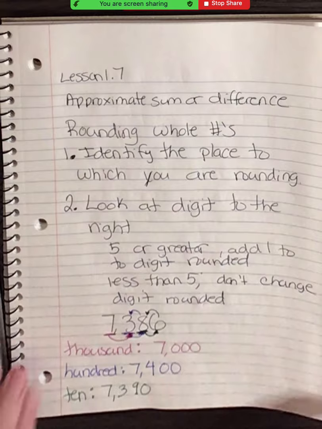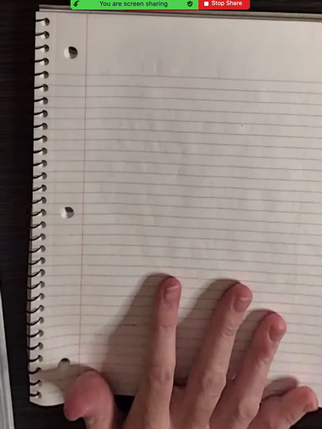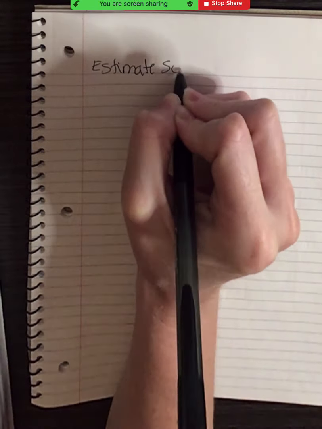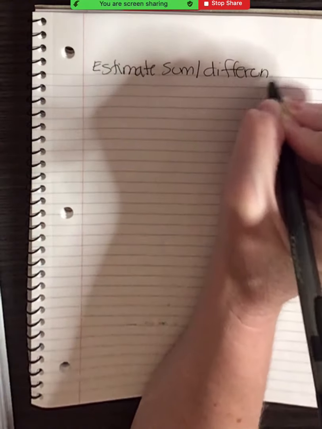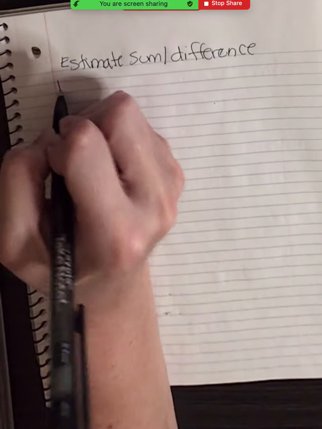Okay? So then, when you want to use rounding to estimate a sum or difference, the first thing you want to do is round the numbers you are adding or subtracting. Okay, so that's the first step.